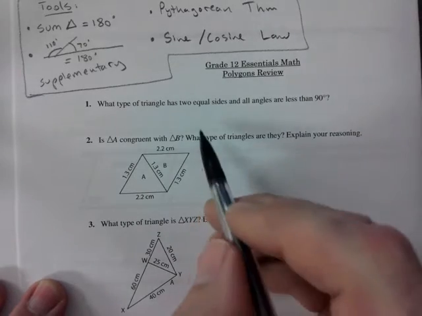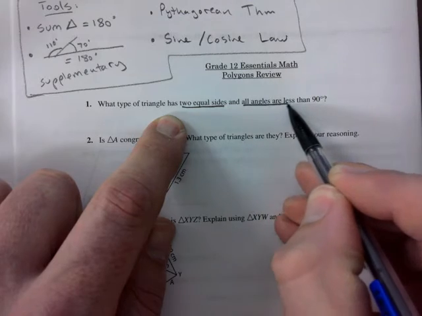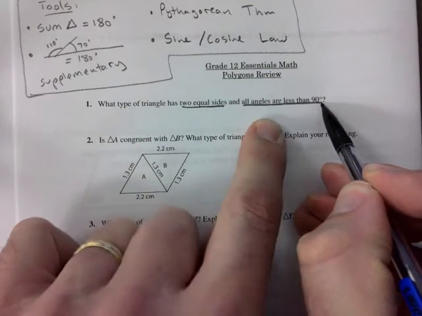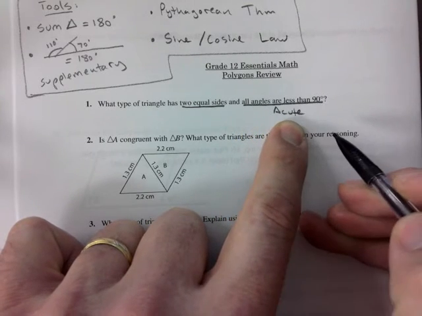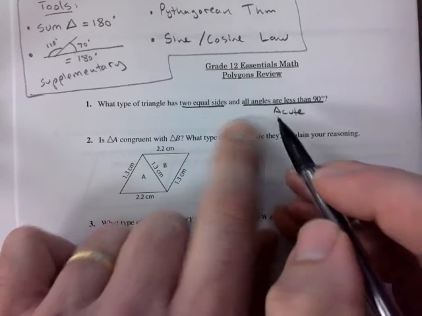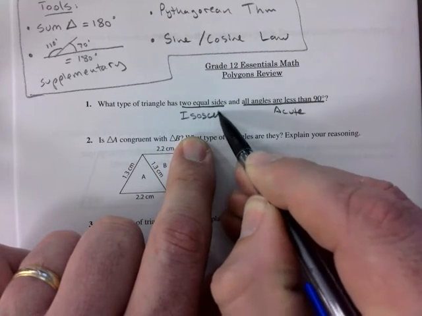What type of triangle has two equal sides and all angles less than 90? If all angles are less than 90, we know that that is an acute triangle. If you have two equal sides, that means it's isosceles.